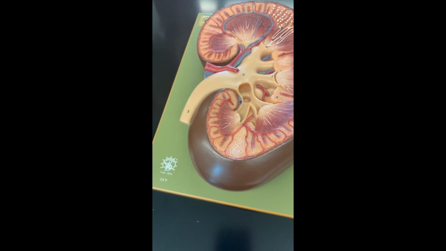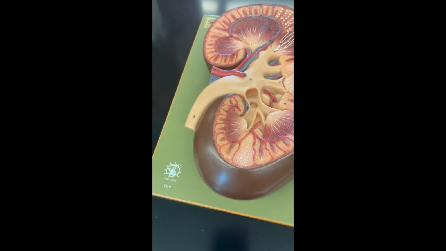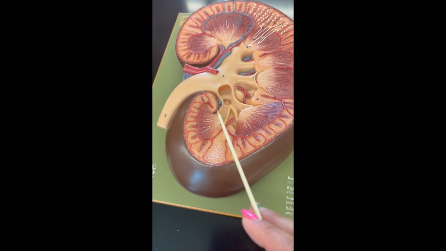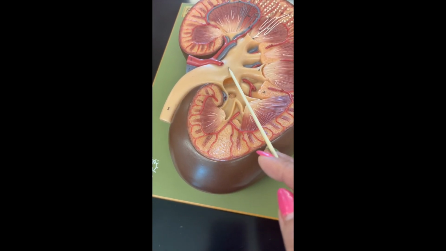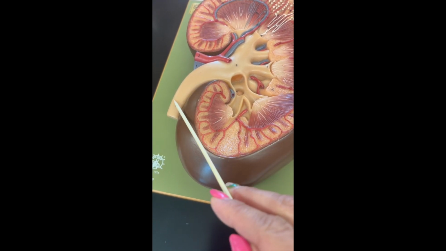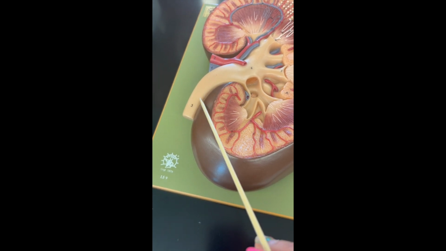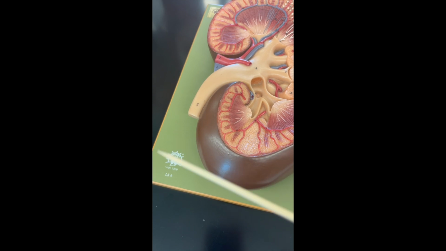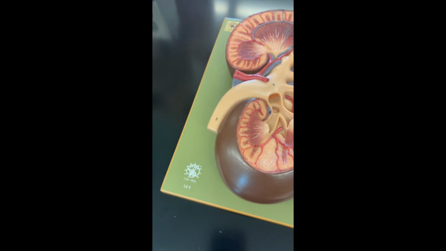It does make a little note about kidney stones and passing a stone. So they can form blockages here in the minor calyces or major calyces, or they can get stuck here in the pelvis, but they can also get stuck as they're going down along the urinary tract, along the ureters, and they would be scraping the urinary tract mucosa on the way down, which could cause blood in the urine.